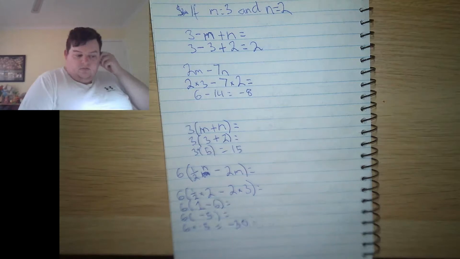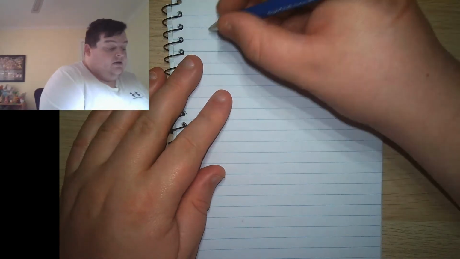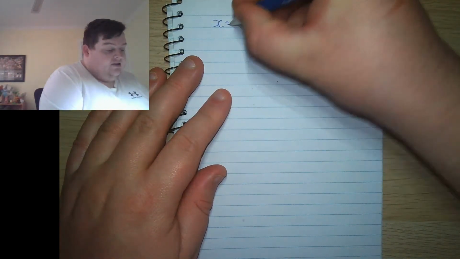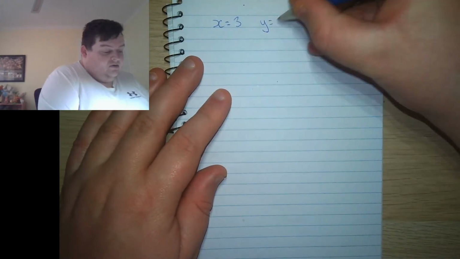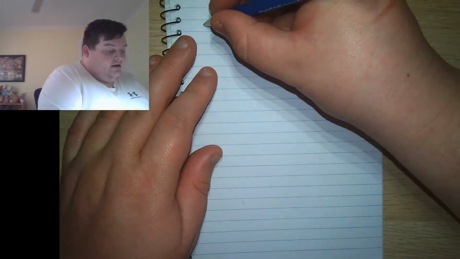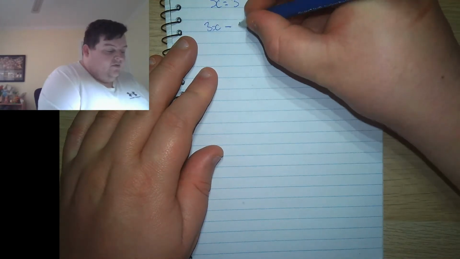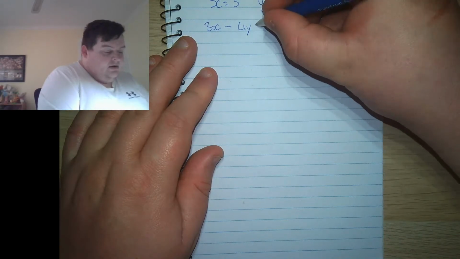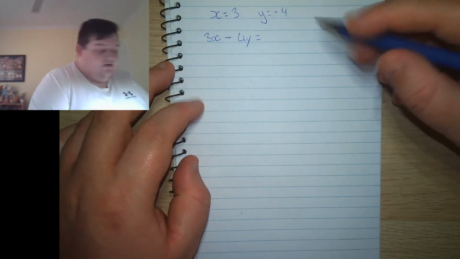Right, cool. I'll show you an example of what it looks like when you substitute a negative number in very quickly. Let's say x equals 3 and y equals negative 4. Let's say I had 3x minus 4y, and I want to know what that equals. Again, I'm going to substitute these numbers in.